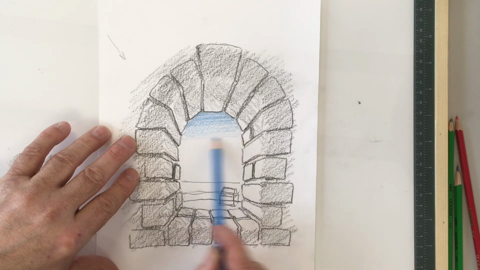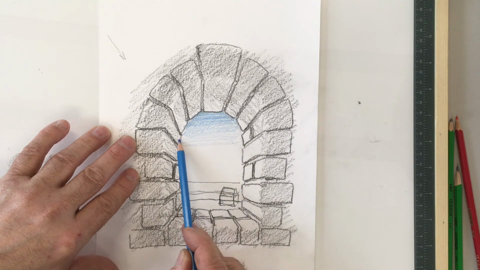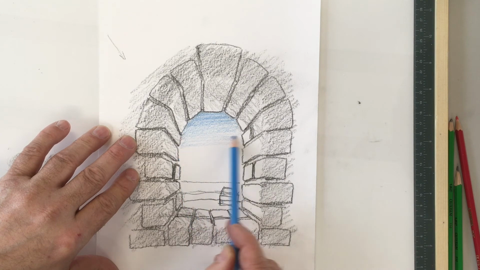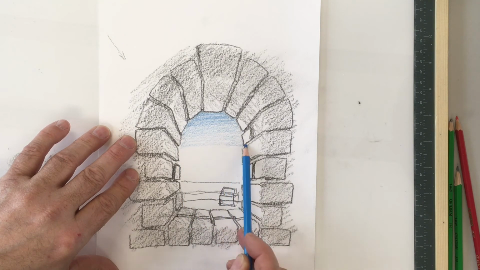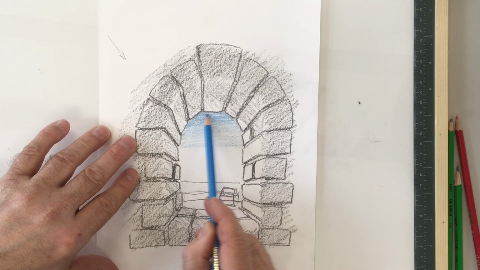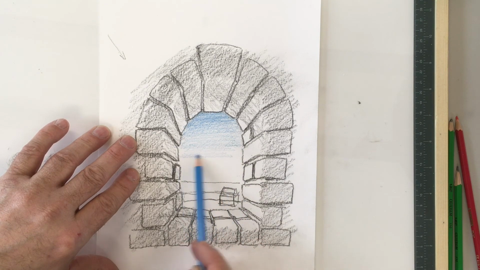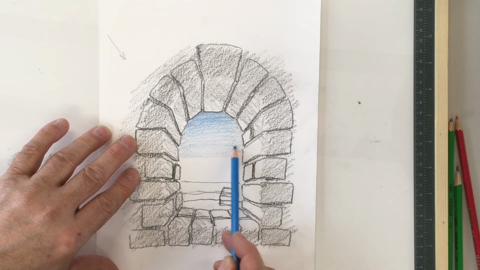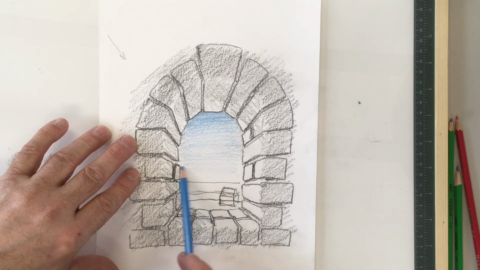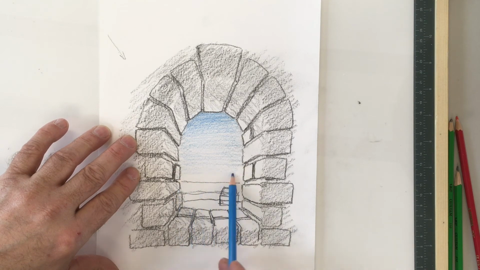But what I'm after is this effect, that you get a sort of gradual transition from bright blue at the top towards almost white near the horizon, sort of grayish. And this effect will create depth in your drawing, and it even has a name. It's called atmospheric perspective.